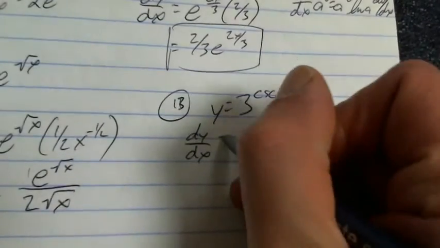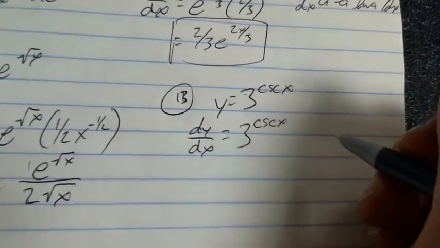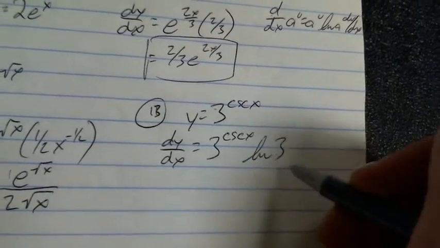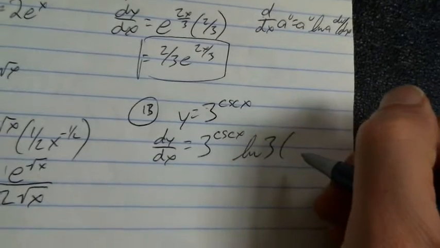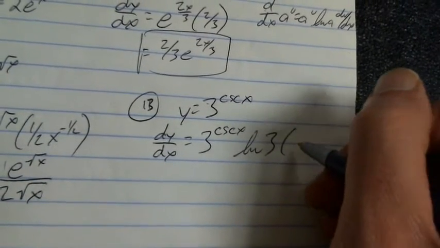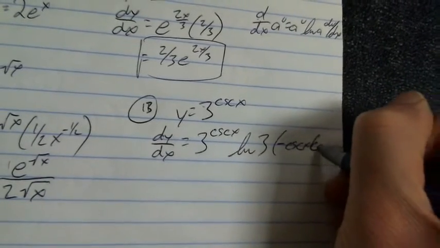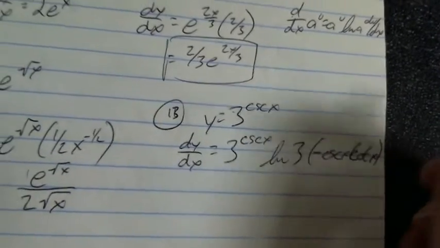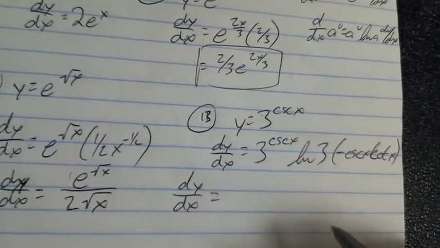Now, we already have several times. Here we go. So we've got a to the u, 3 to the cosecant of x, times the natural log of 3, compensate for that a, then du dx. Derivative of cosecant is, which one is that? Negative cosecant x cotangent of x. There's not a whole lot of cleaning up you can do. It's kind of messy. That's all right.